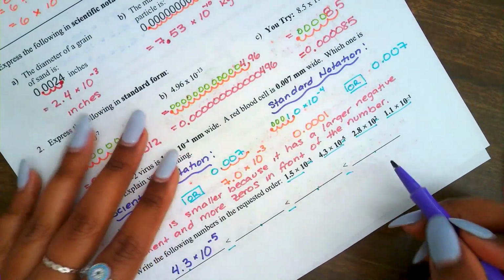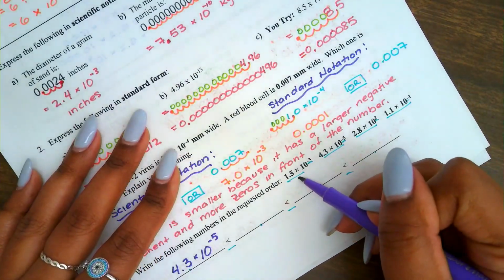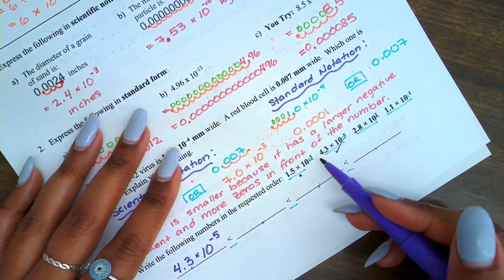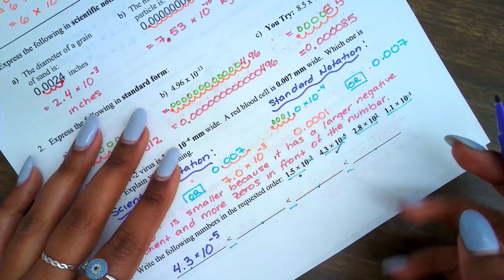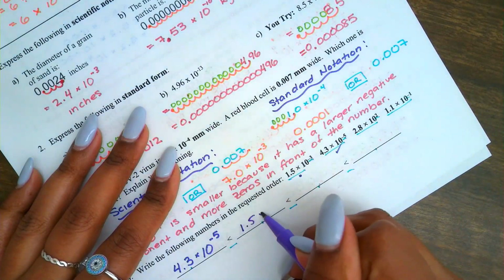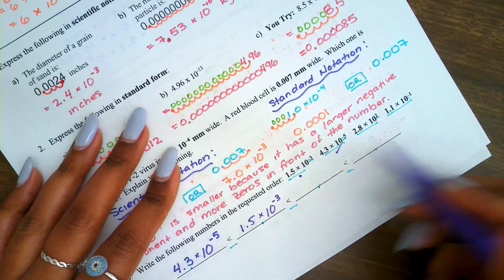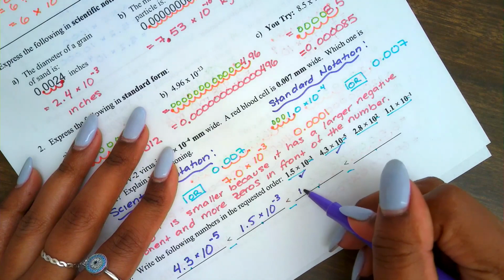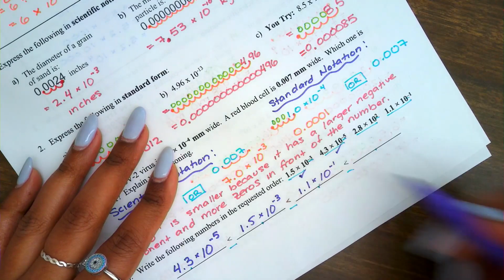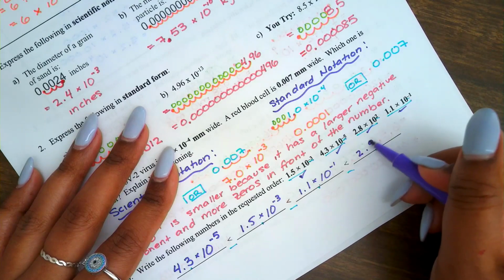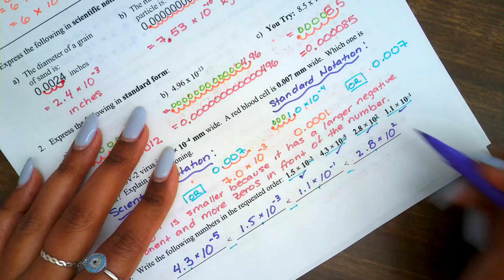Okay, so I dealt with, not that one, this one. The next one that has the next biggest negative exponent is my negative 3 here, and I have 1.5 times 10 to the negative 3. Dealt with that one. This one is negative 1, so I have 1.1 times 10 to the negative 1. And then this one's a positive exponent, 2.8 times 10 to the positive 2.